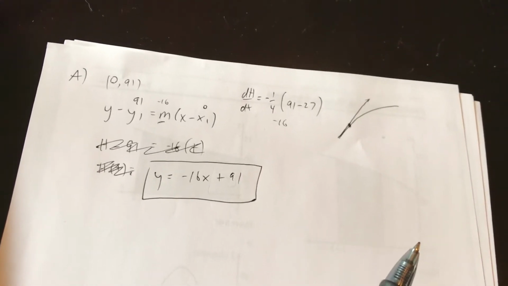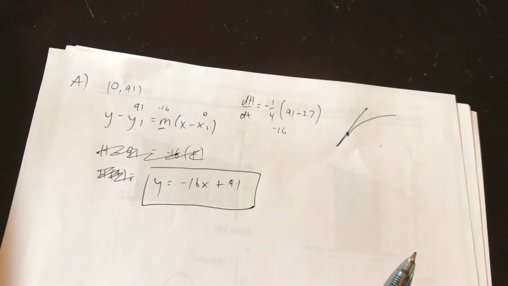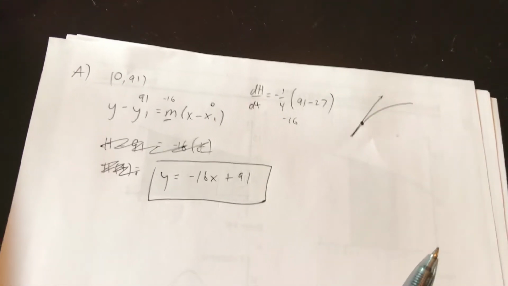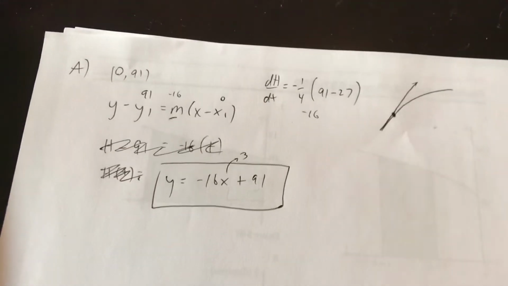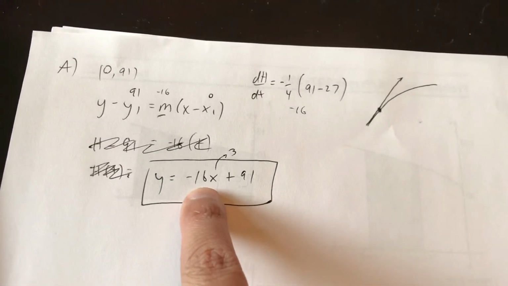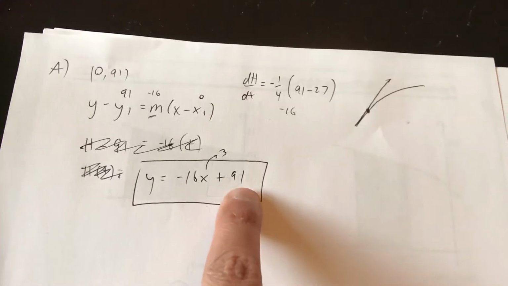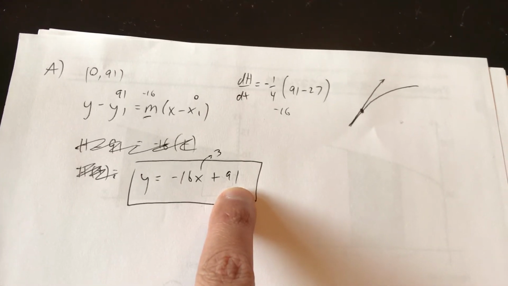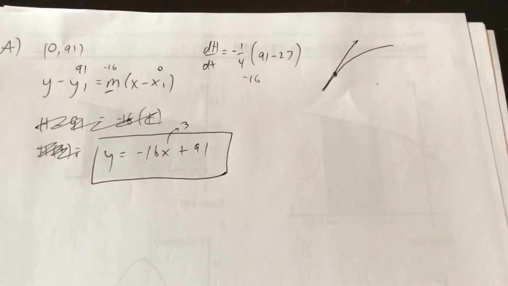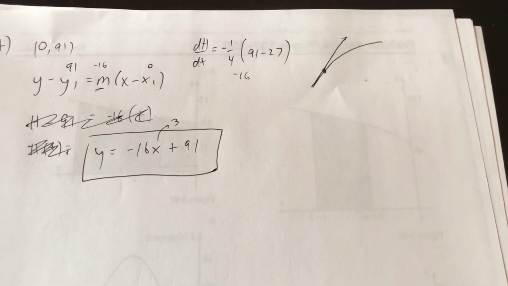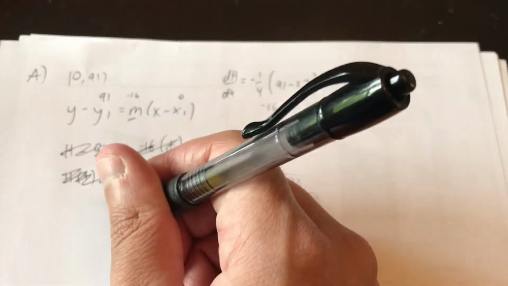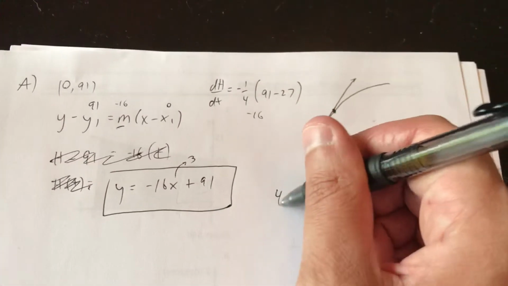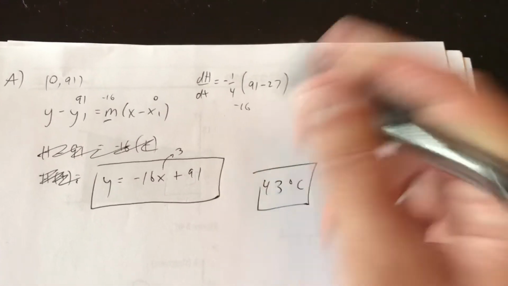All right, use this equation to approximate the internal temperature of the potato when t is equal to 3. Well, that's our input value there, so we can input that. That would be negative 48 plus 91. 91 minus 48 is equal to, I think, 43. So the estimated temperature would be about 43 degrees Celsius. And you should write a little sentence there where you explain that.